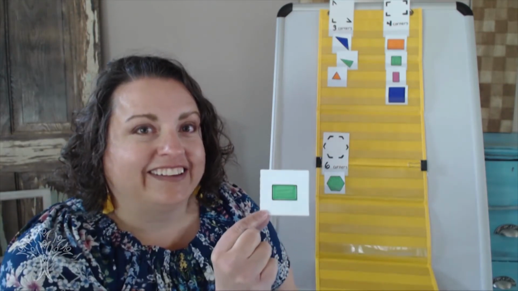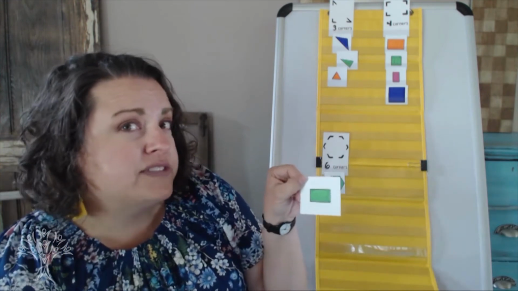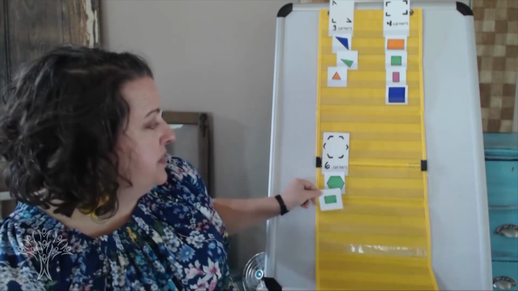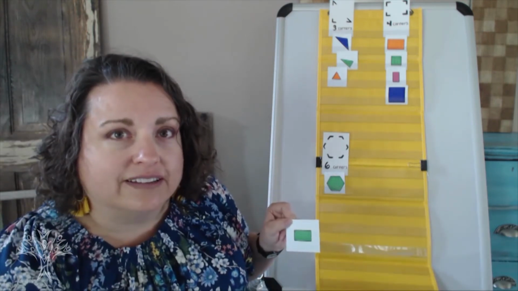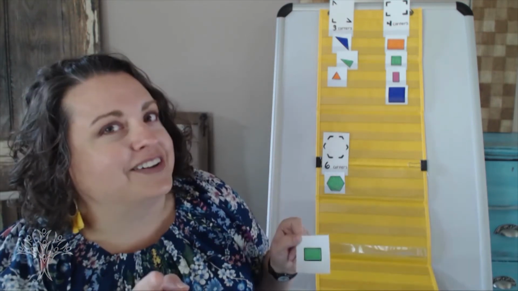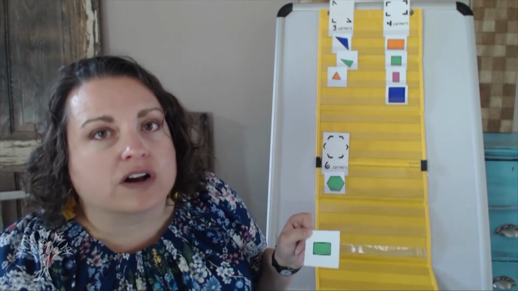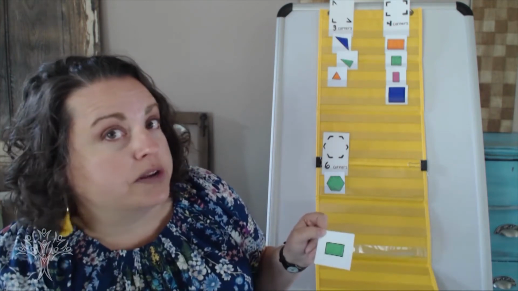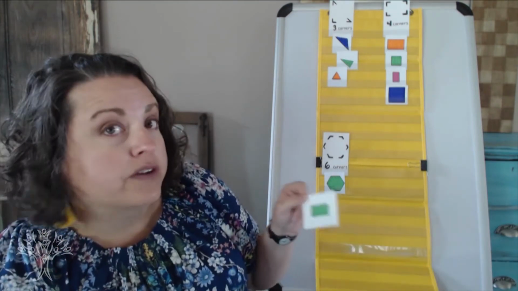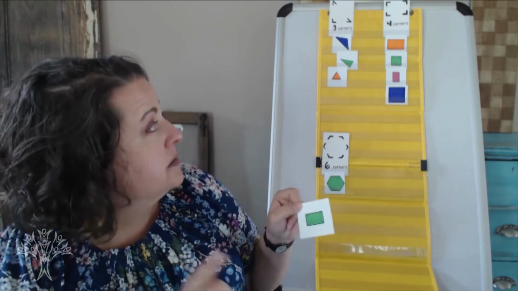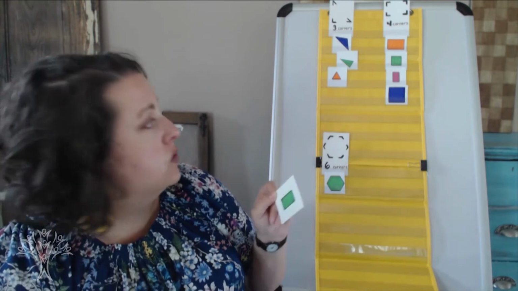Rectangle. Does the rectangle have 6 corners? Can I put it with the hexagon? It's green. This hexagon is green. You're right. The color doesn't matter this time. I could have sorted by color, but that's not what we decided to sort by. We sorted by the number of corners. And I hear you telling me that this should go with 4 corners.